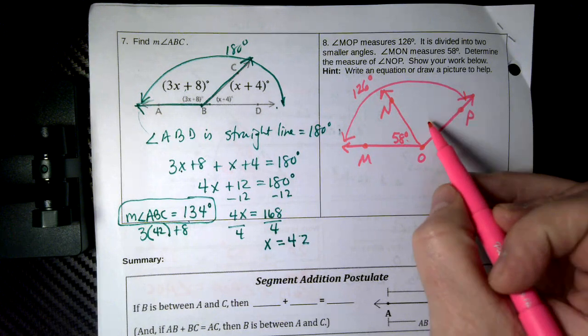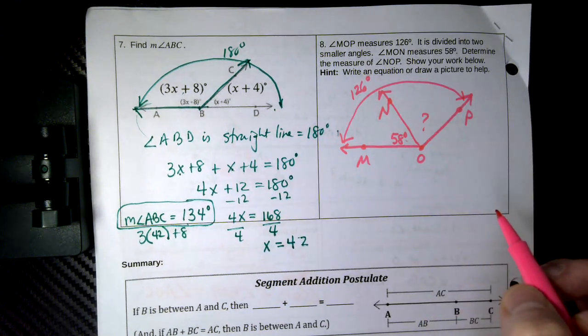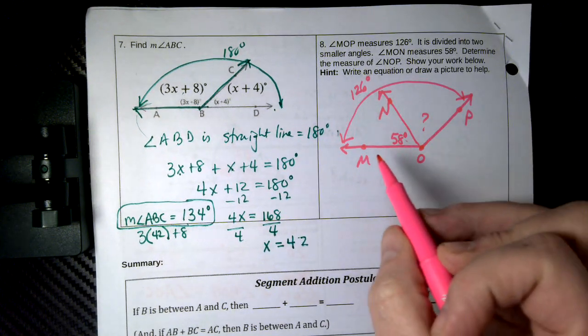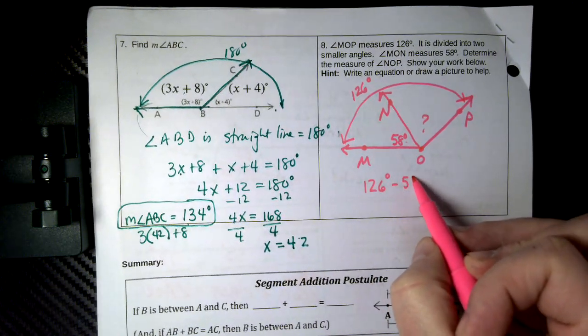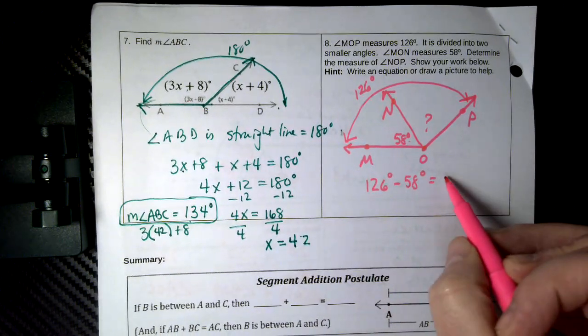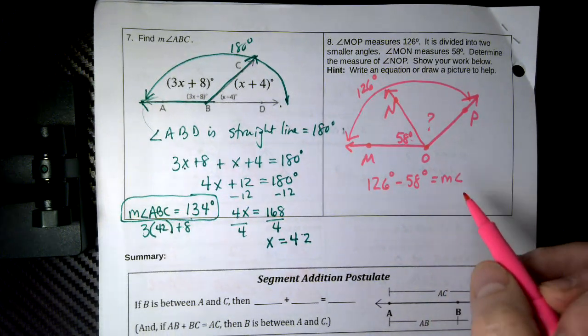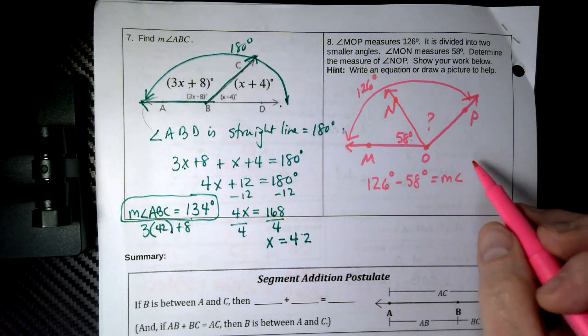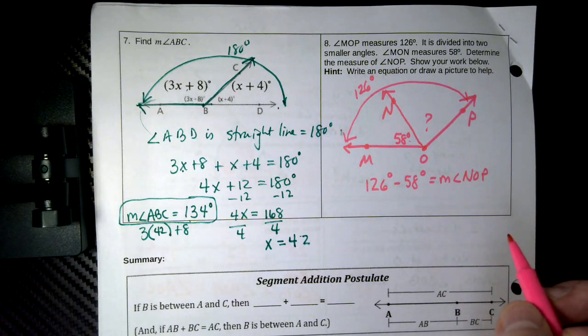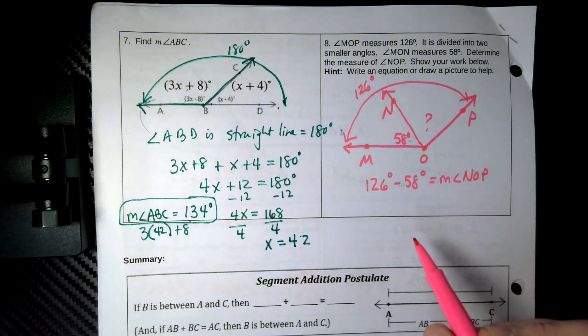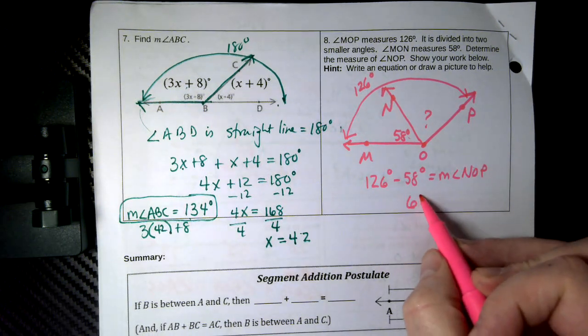Determine the measure of angle NOP. So we have to find this angle over here. So it's going to be 126 minus the smaller angle inside. That would equal the measure of angle NOP. Oh, I'm running out of time. So 126 minus 58 is 68.